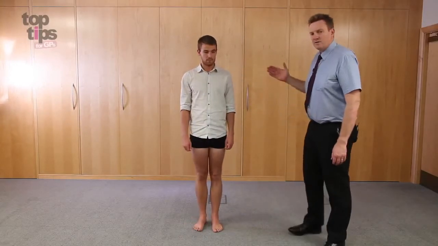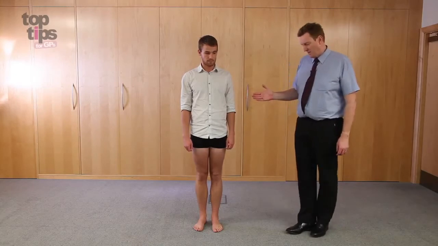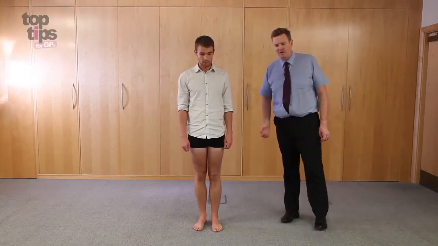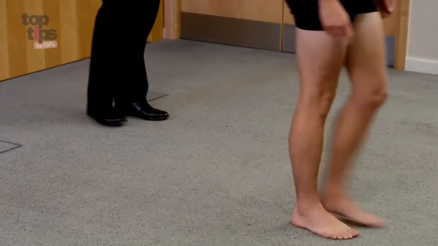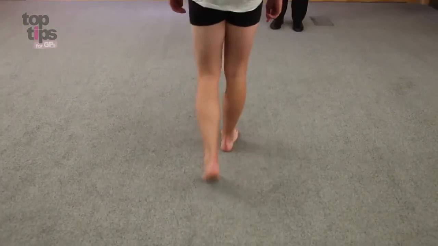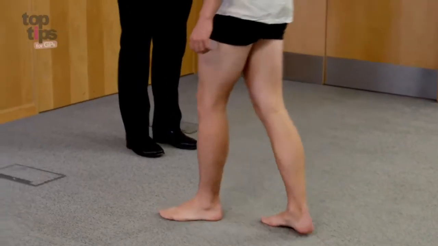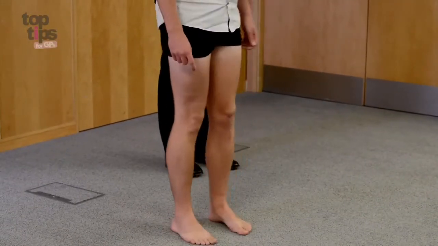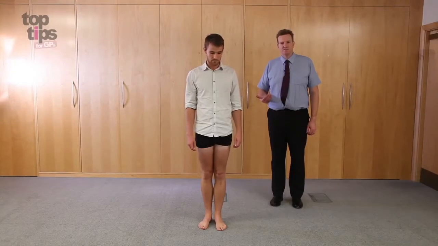Having done that, we need to see the patient walk so we can examine their gait. So if you'd just like to walk forwards for me and then turn around and come back and keep walking until I ask you to stop. We're looking for the cadence, the stride length, which part of the foot hits the floor first, and any abnormalities. Essentially, if there's an asymmetrical gait, there is an issue with it.